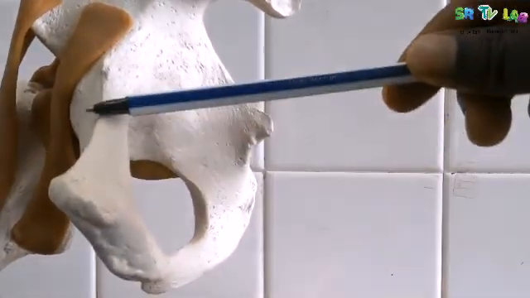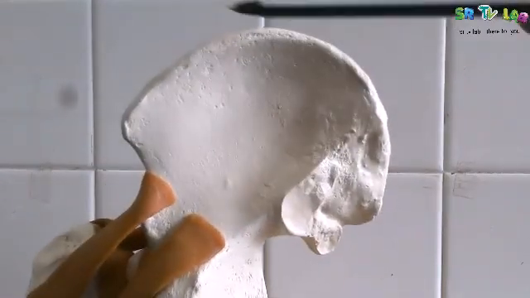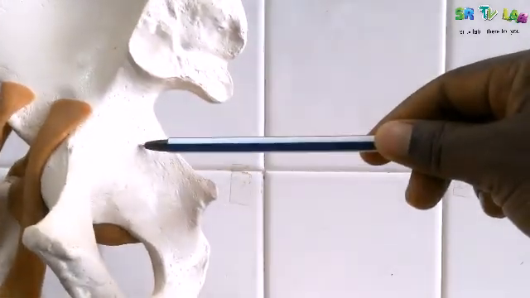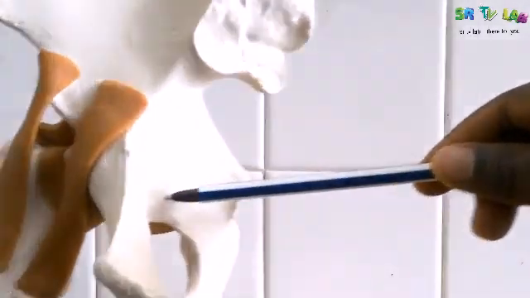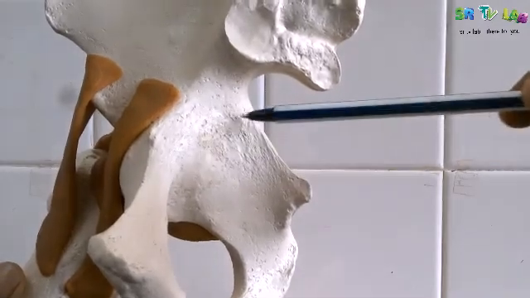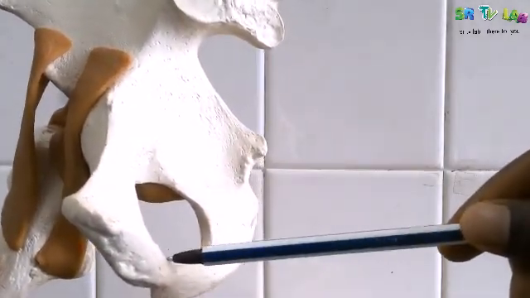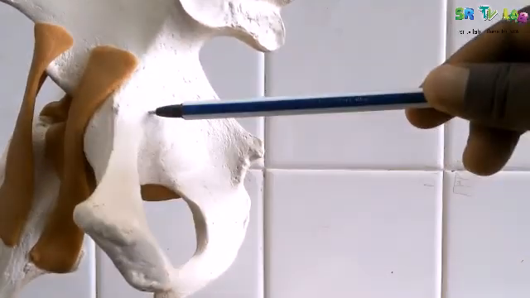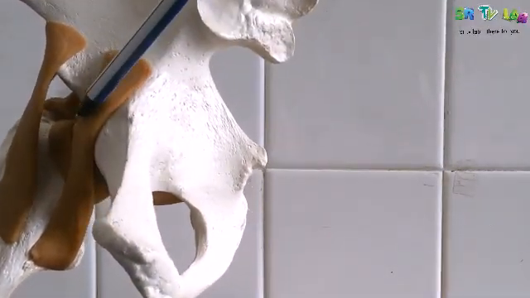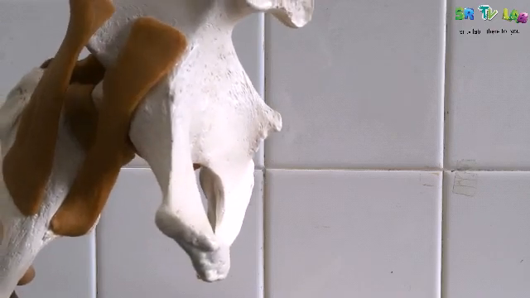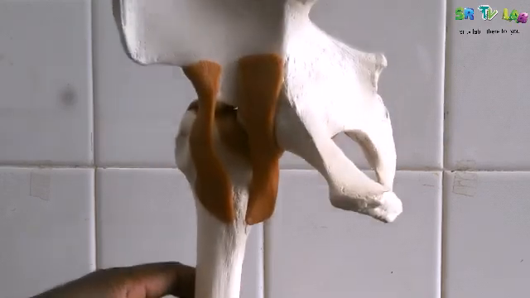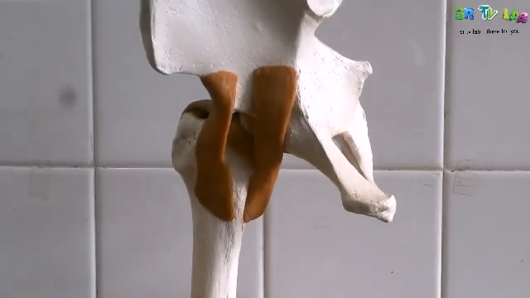So we have the ilium, this one. When you go down posteriorly, we have the ischium. Then we have the pubis. Where they meet, that is where we find the acetabulum. Get it? Okay, let's continue. So those are the bones that make the hip joint.